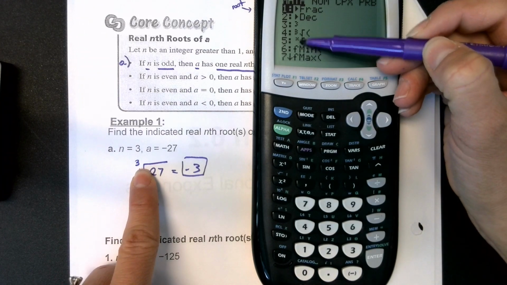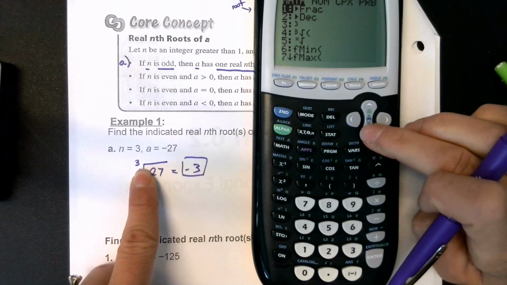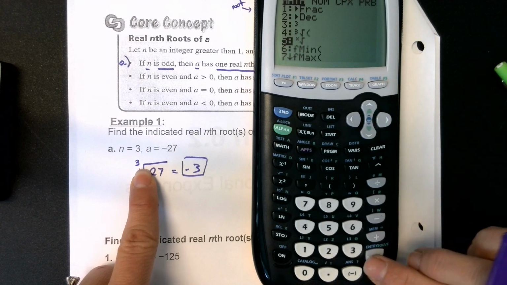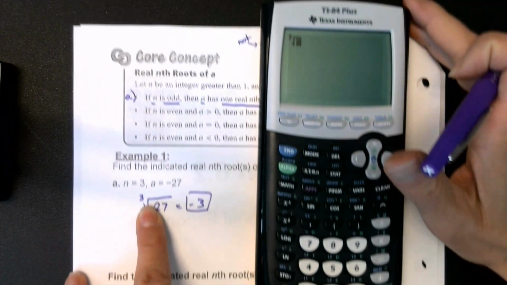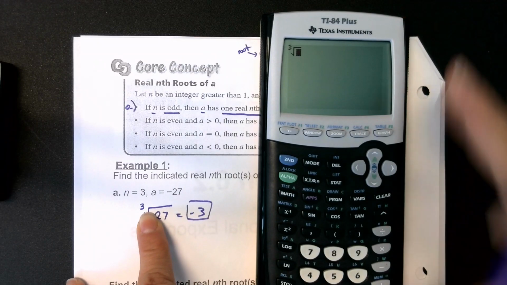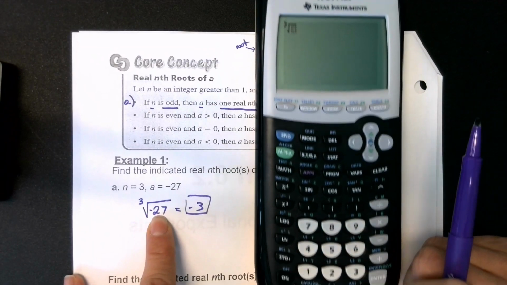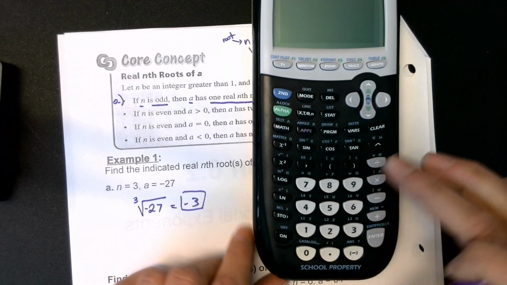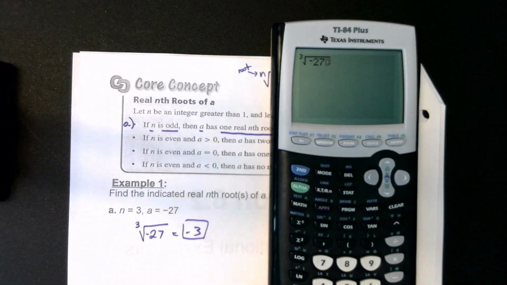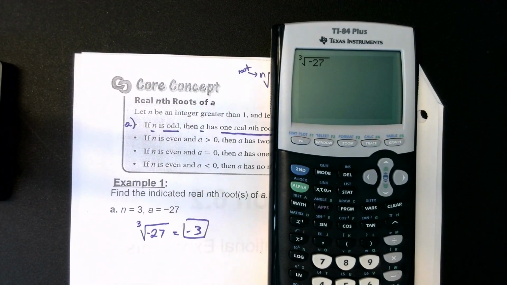See how number 5 has that x root of 5? So you can scroll and pick that 5, enter. Now I see this, and then we have that negative 27. Negative is this button, 27. You should be seeing something like this, and now you click enter, and you have the same answer.